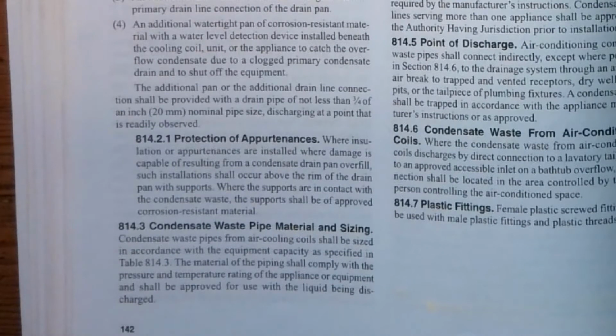Condensate waste pipe material and sizing. Condensate waste pipes from air cooling coils shall be sized in accordance with the equipment capacity as specified in Table 814.3. The material of the piping shall comply with the pressure and temperature rating of the appliance or equipment and shall be approved for use with the liquid being discharged.